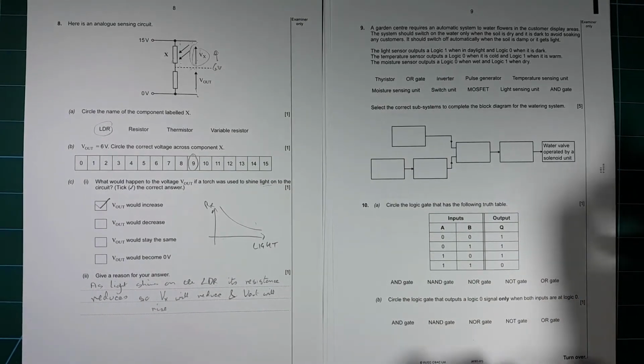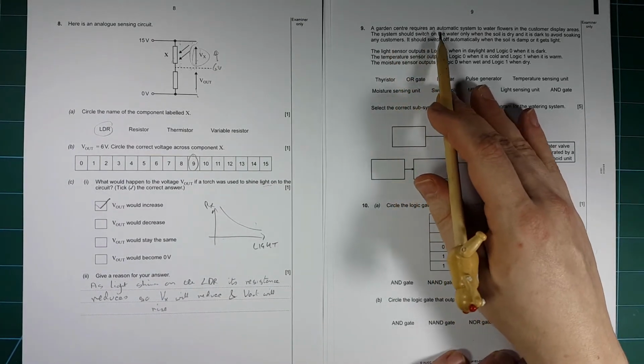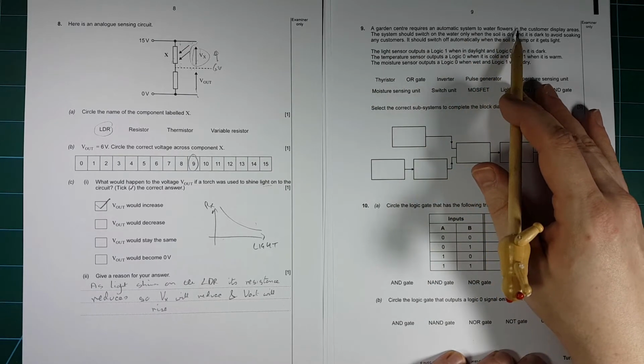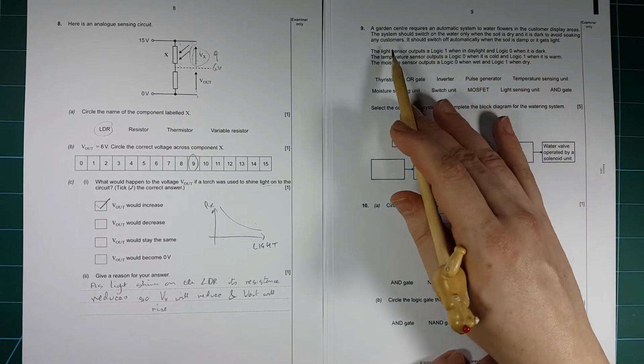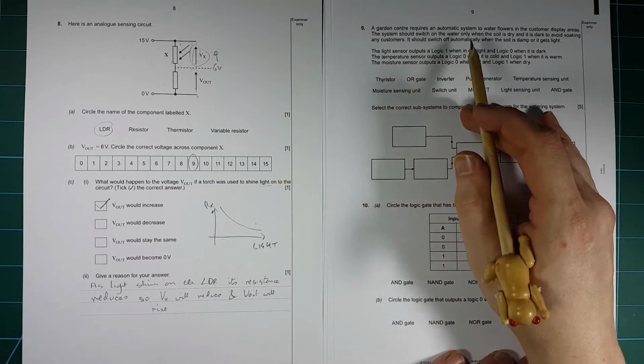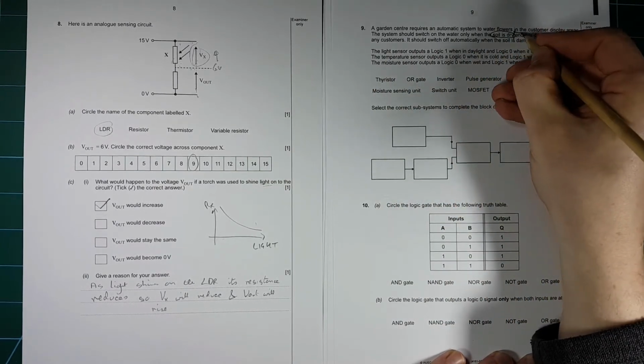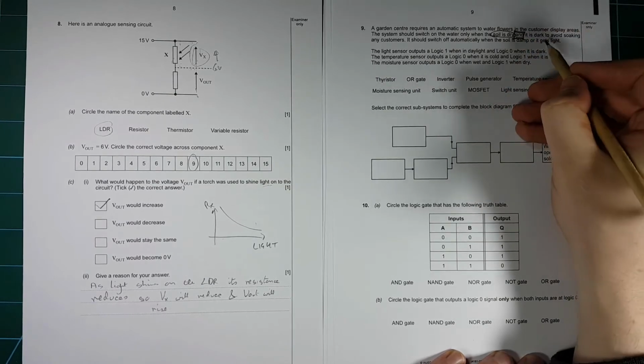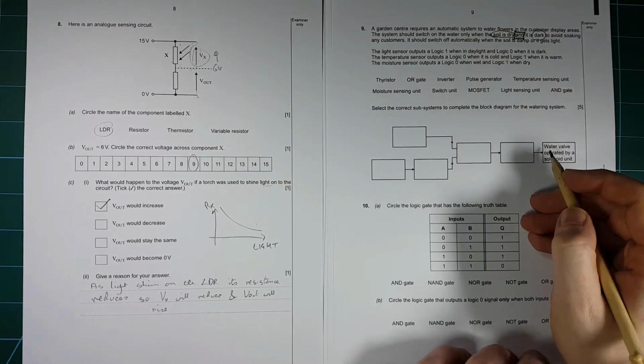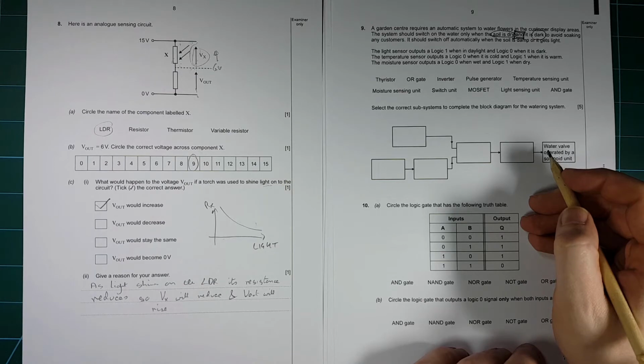Okay, question 9. A garden centre requires an automatic system to water the flowers in the customer display areas. The system should switch on the water when the soil is dry and it is dark to avoid soaking the customers. It should switch off automatically when the soil is damp or it gets light.